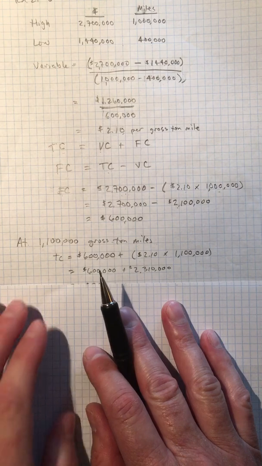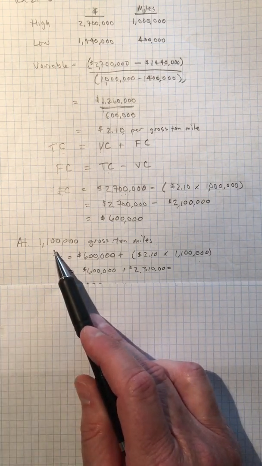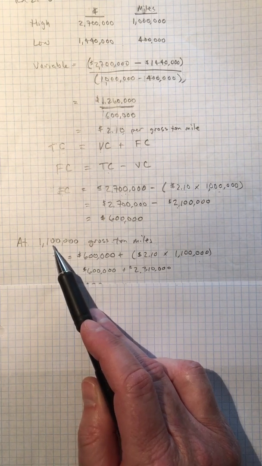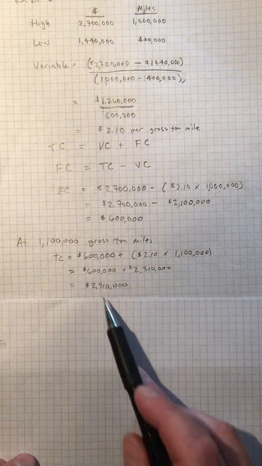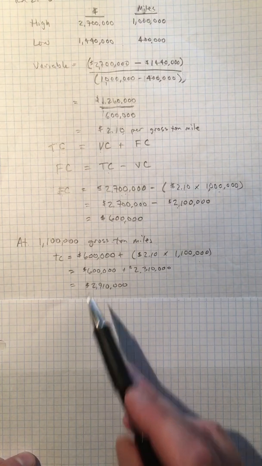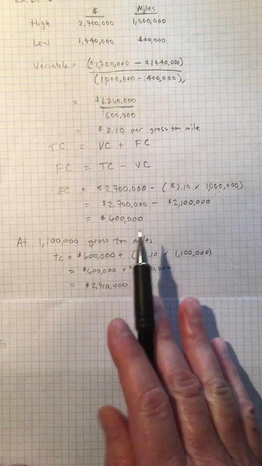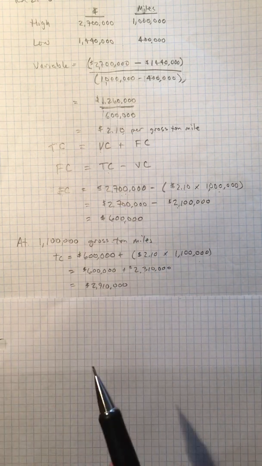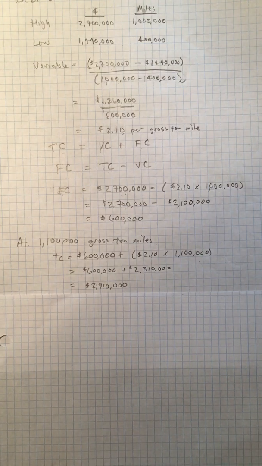But as an example, if my boss asked me, what would our cost for transportation be if we did 1.1 million gross ton miles? I could plug that into the equation and determine that it should be approximately 2,910,000. So I can use this formula once I have some data and I could plot the high and low point. I can then use that formula to estimate what costs are going to be at other data points.